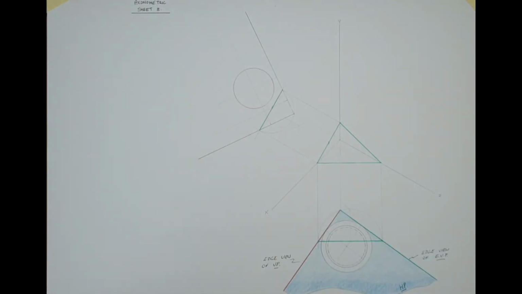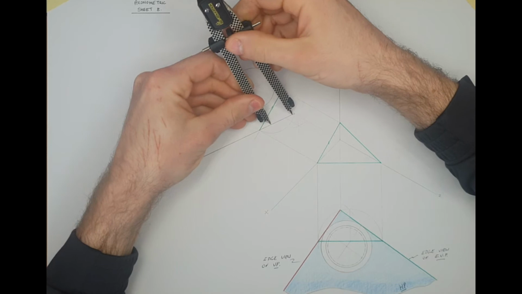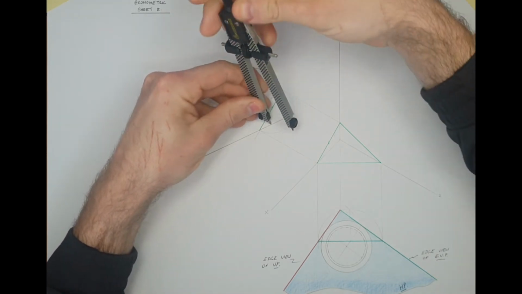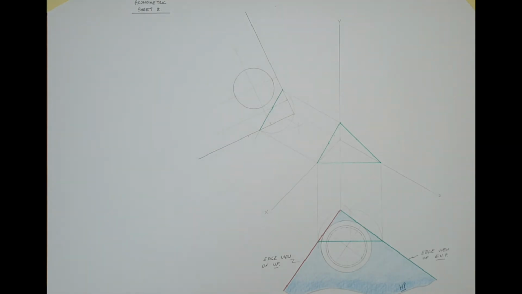So there's the sphere dropped in. Next thing I'm going to do is this. I'm going to just work symmetrically. I know that that's the center of the object. I know that that's one side of the base, and that has to be the other side of the base. But I also know this.